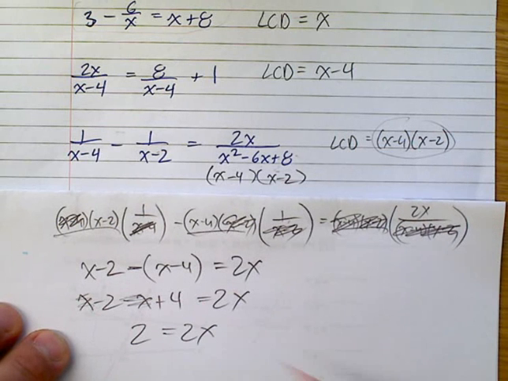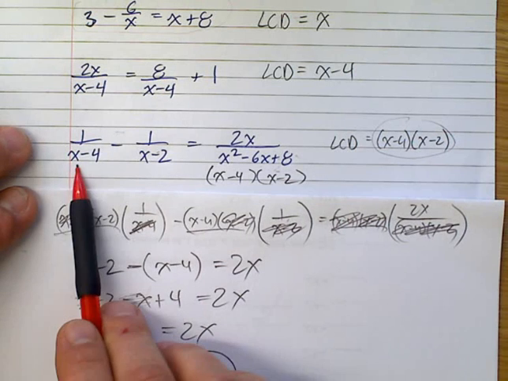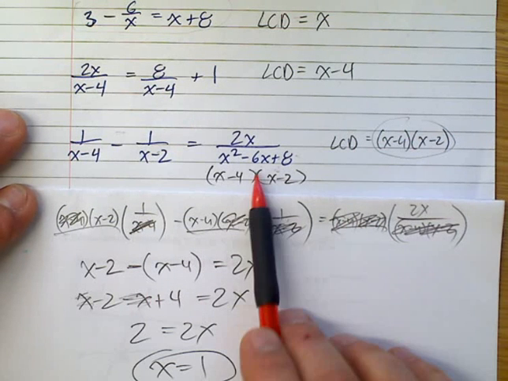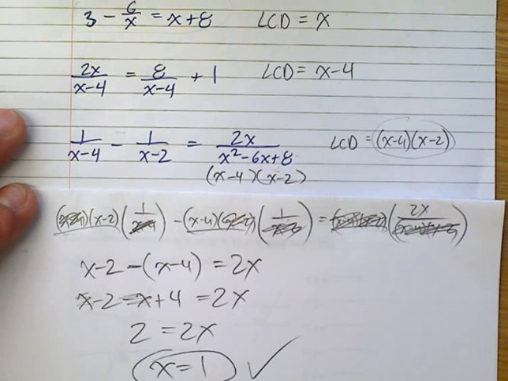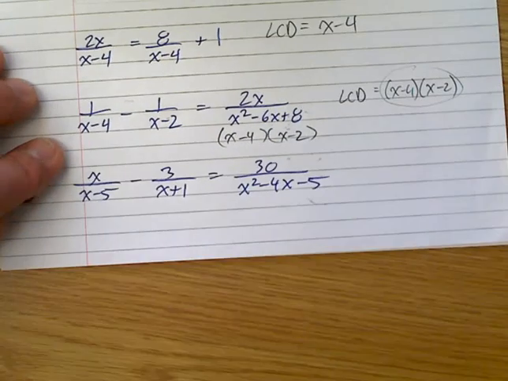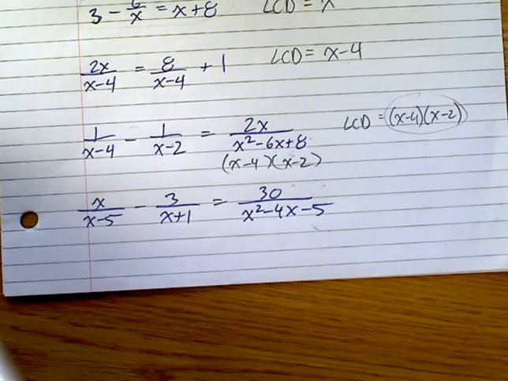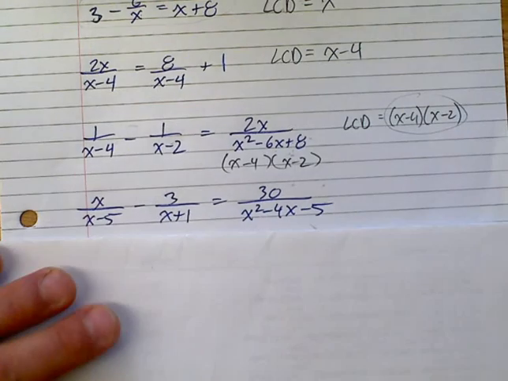Done. Does it work? Can you put 1 in here? Yes. 1 in here? Yes. 1 in here? Yes. There's your solution. Done. Okay? Tricky, tricky, I know, but not that bad. You guys can do this. I got one more if you want. You want to turn it off, be my guest, but why don't you just give this a shot before I continue and see if you get it right.